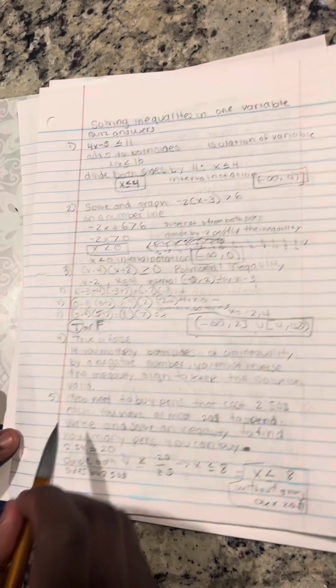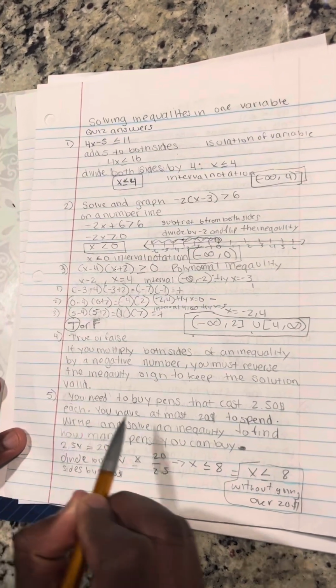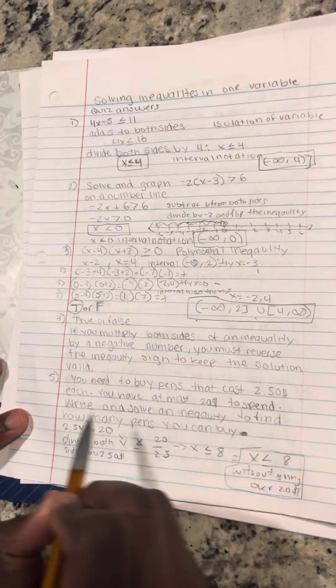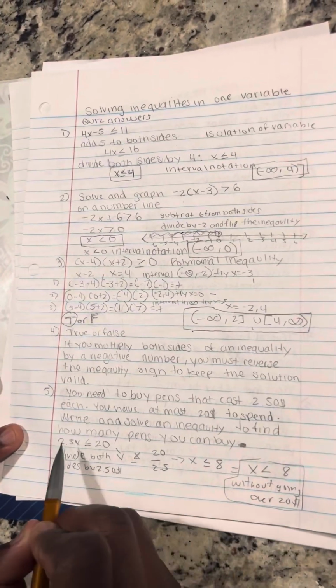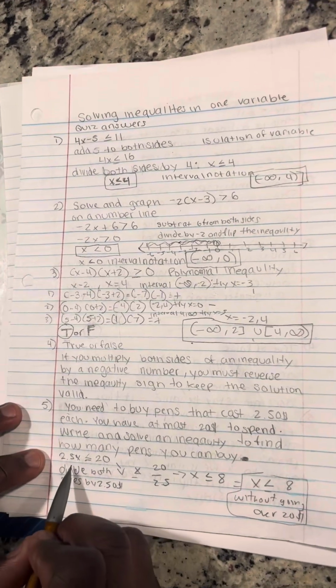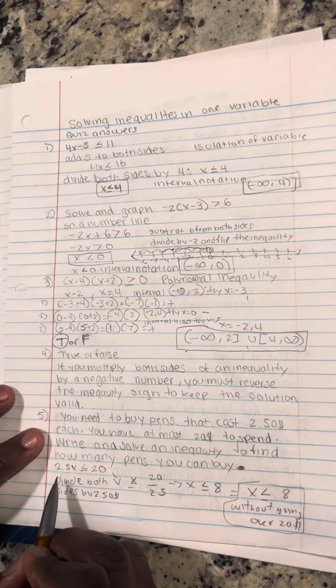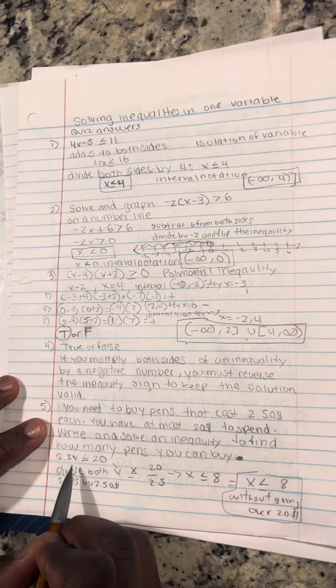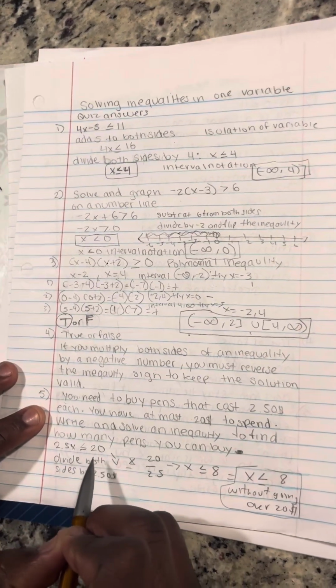All right, this is the last example we have. It's a word problem. It says you need to buy pens that cost $2.50 each. You have at most $20 to spend. Write and solve an inequality to find how many pens you can buy. So first, this is the inequality we have here. It's set up like this. The inequality we have is $2.50 x is less than or equal to 20.